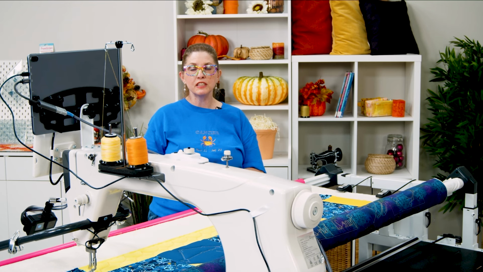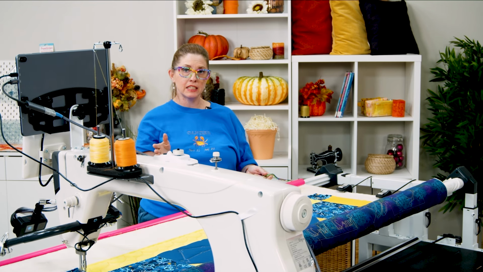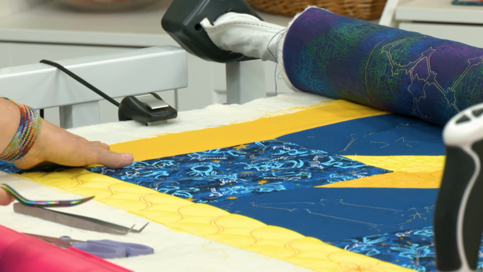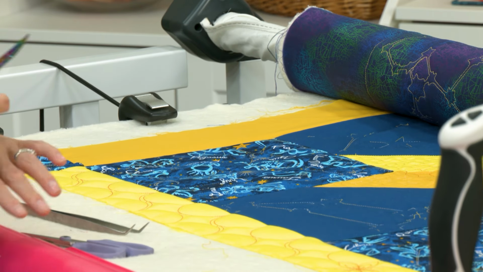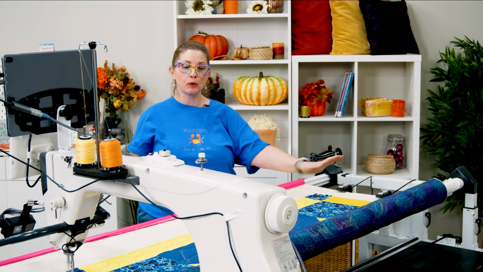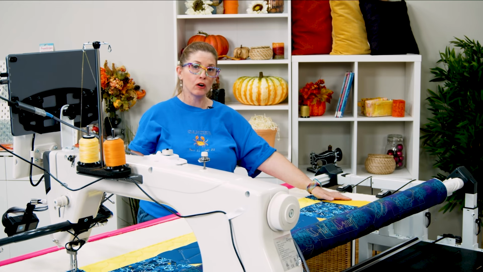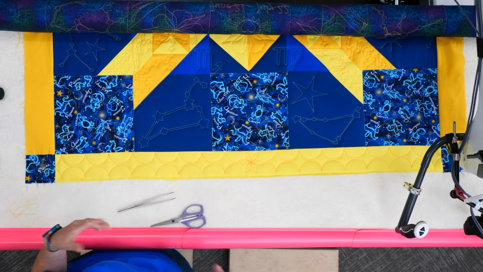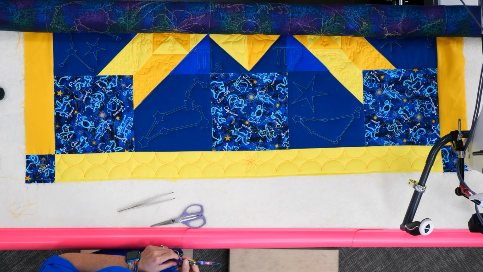So while this is finishing up, just another hint and tip about doing your borders. When it's time to do the side borders, one of the easiest things that you can do is take it off the frame, turn it, and then re-put it so that your border is now at the top and you're only going to do the inside portion and your design will be done.